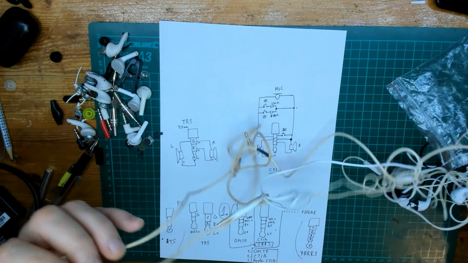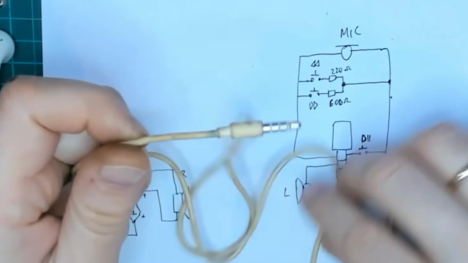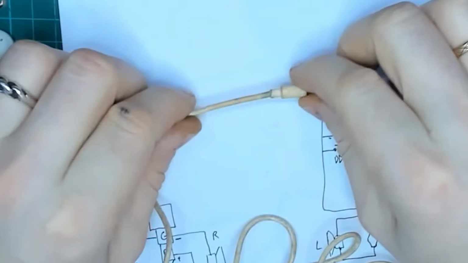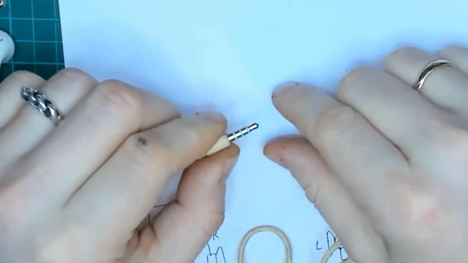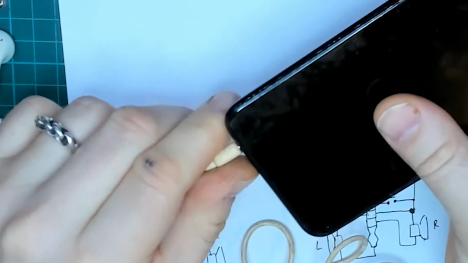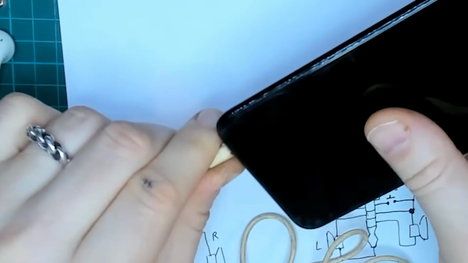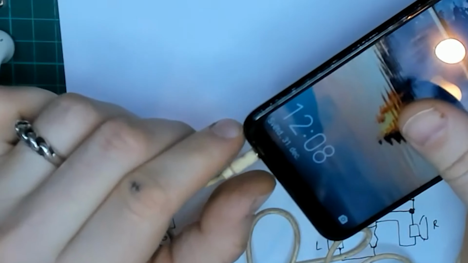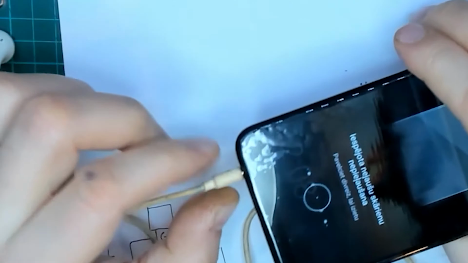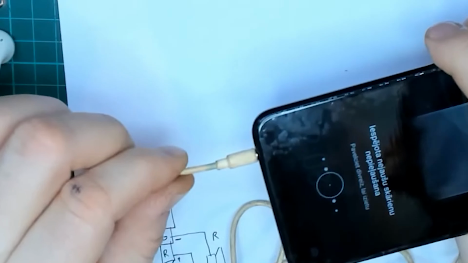For these small ones, the most problematic part is over here, because you are plugging in and out of your phone all the time, and sometimes you pull it out not here where it's meant to be, but from here.